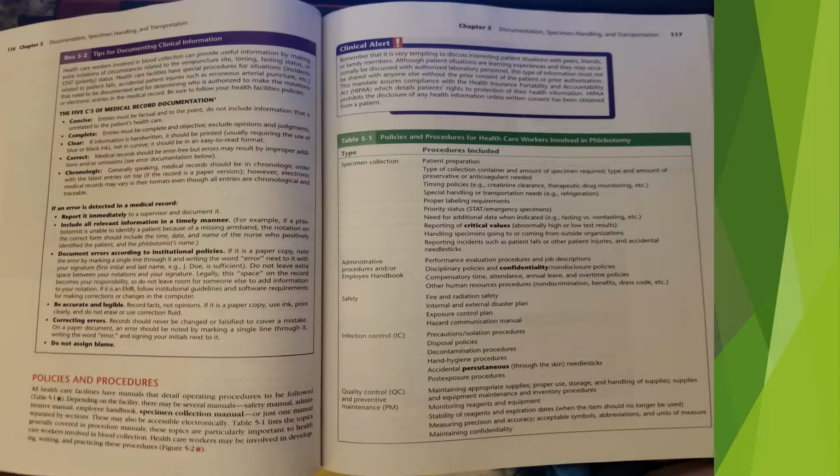This mandate assures compliance with the Health Insurance Portability and Accountability Act, or HIPAA, which details patients' rights to protection of their health information. HIPAA prohibits the disclosure of any health information unless written consent has been obtained from a patient. Table 5.1, Policies and Procedures for Healthcare Workers Involved in Phlebotomy.